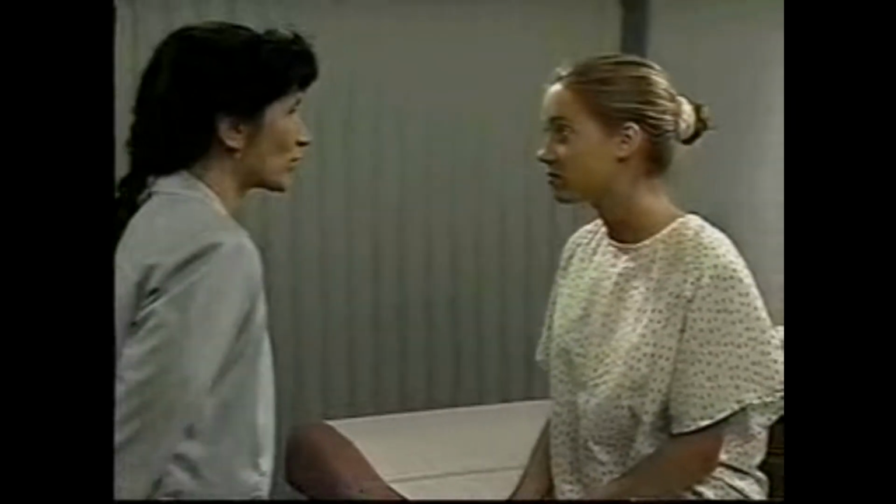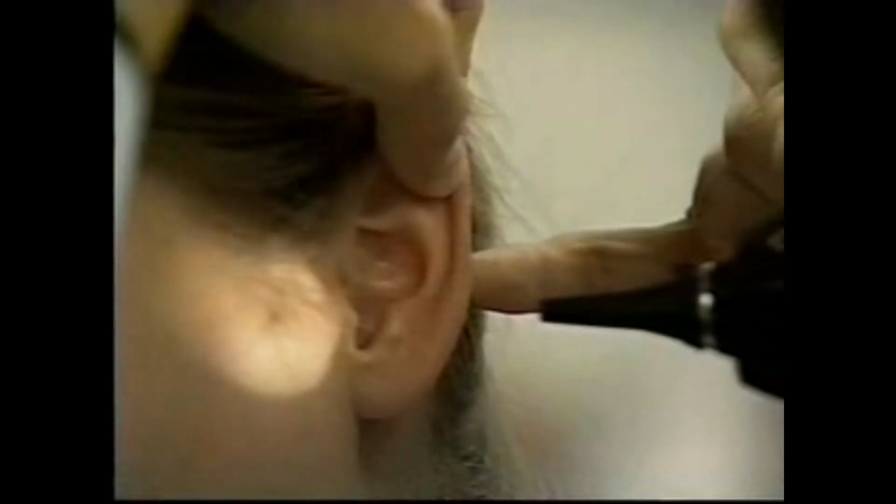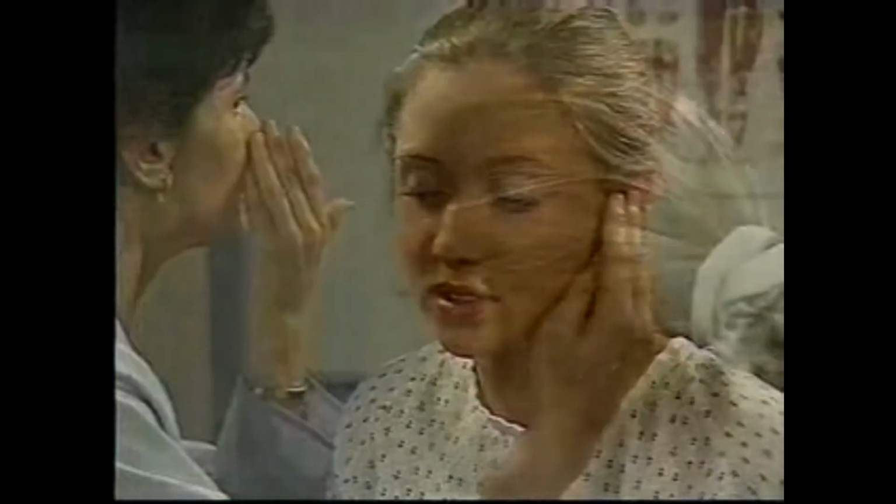This video presents examination of the head, including inspection of the head, hair, scalp, skull, and face. Examination of the eyes, including tests for visual acuity and visual fields, inspection of the eyes, and ophthalmoscopic examination. And examination of the ears, including inspection of the ears, otoscopic examination, and tests for hearing.